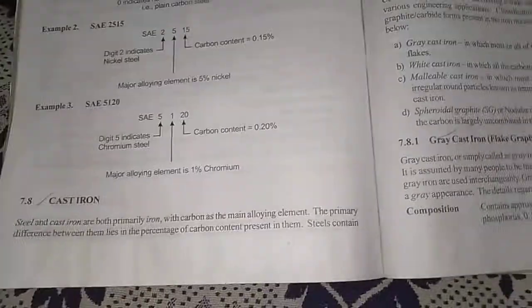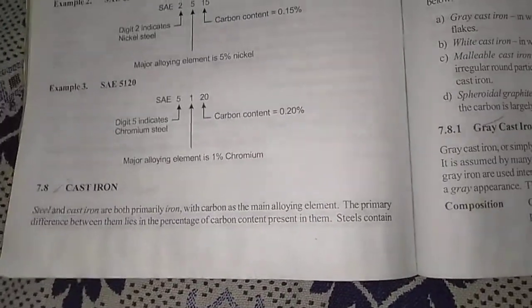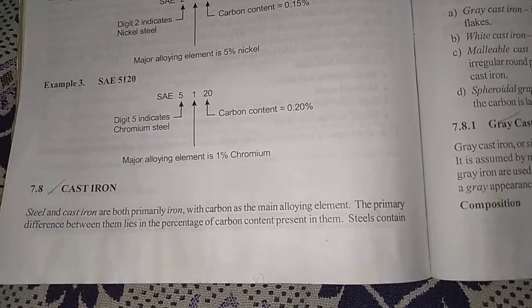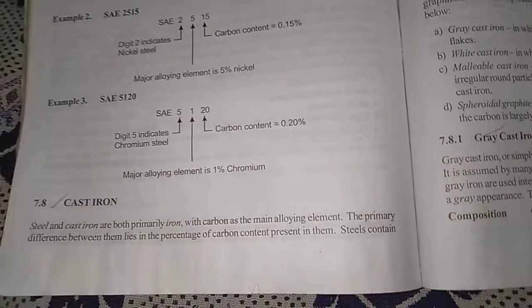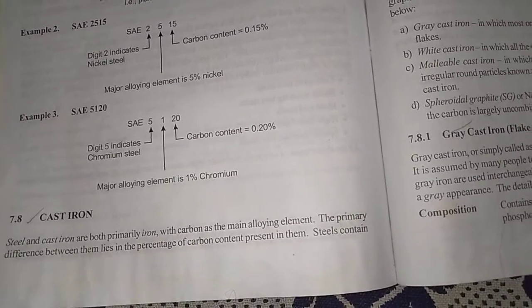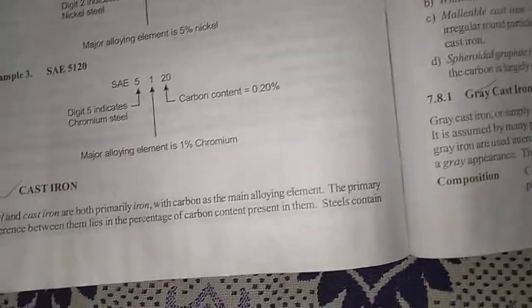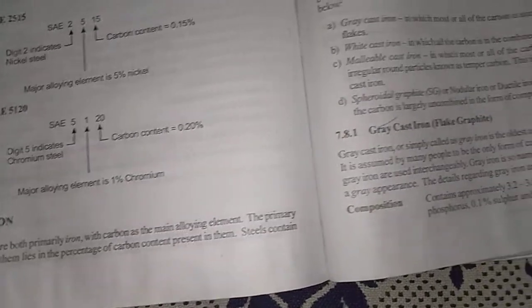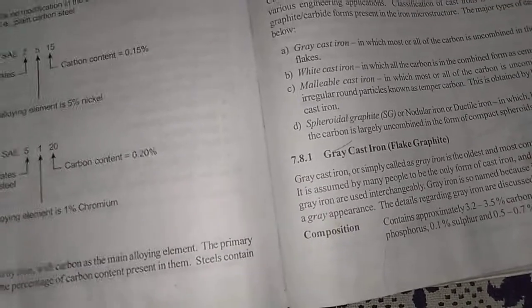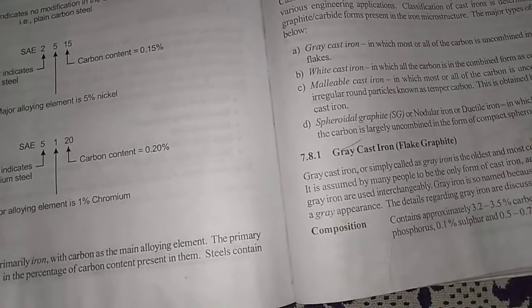Next, moving on, you have cast iron. As I told you, steel and cast iron, the difference is mainly with the percentages of carbon. So the material being majorly iron but having carbon content of more than 2%, it becomes cast iron, and only carbon is the main alloying element in it.